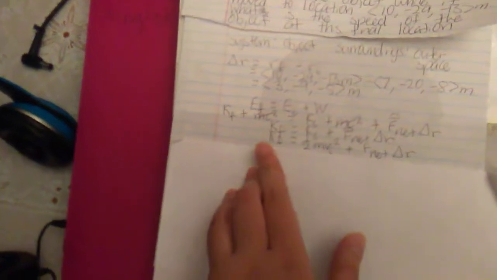kinetic energy final equals the initial kinetic energy plus the constant net force times the displacement. We can rewrite this as the final kinetic energy equals 1/2 times the mass times velocity squared plus the constant net force times the displacement. We plug in all the variables from the problem into this equation and we get a final kinetic energy of 5,780 joules.